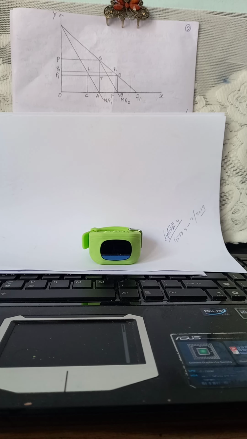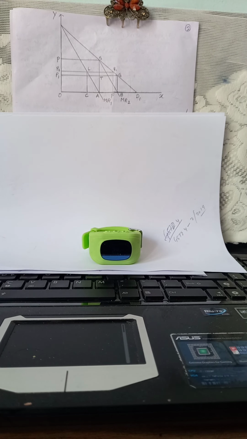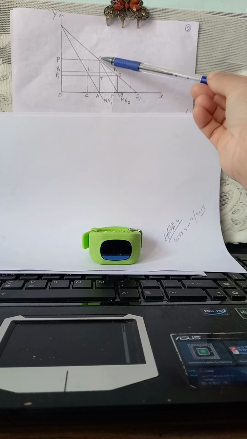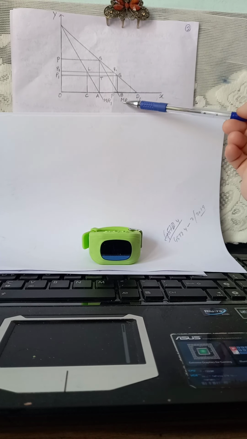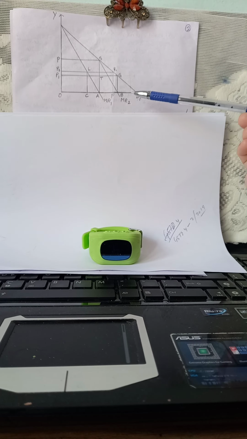That means A will produce the same level of output, that is OA. Under such a situation, firm B considers SD1 as his demand curve and MR2 as his marginal revenue curve.